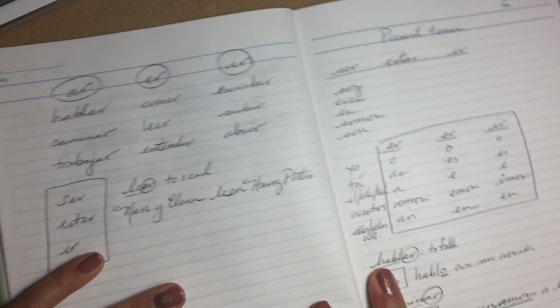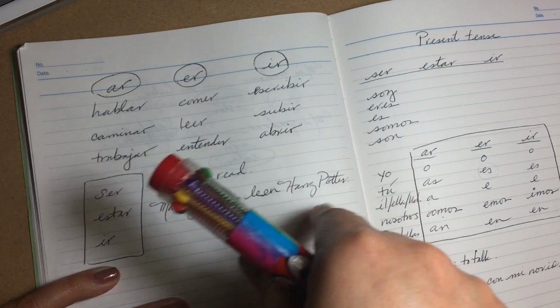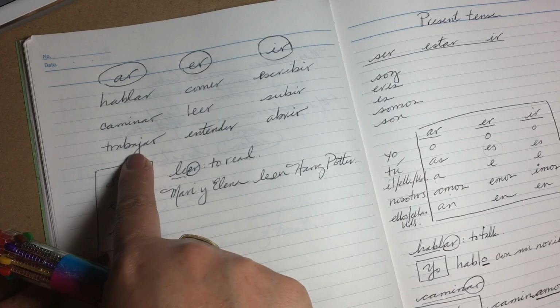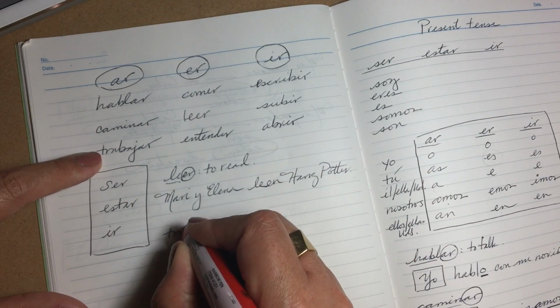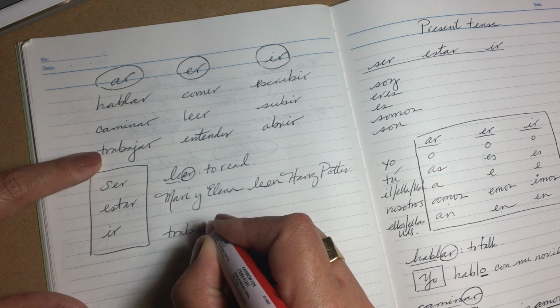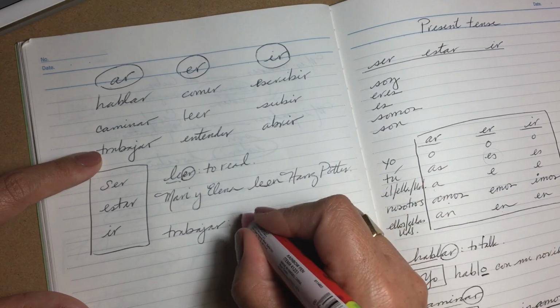Let's pick another one at random. Trabajar. Trabajar means to work.